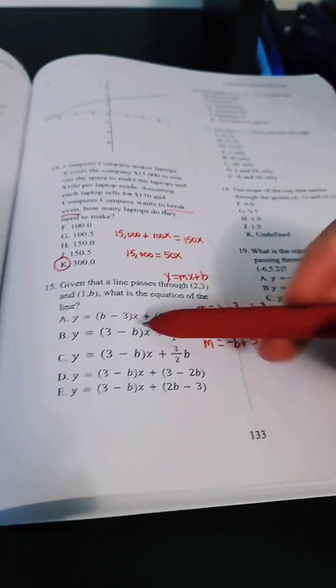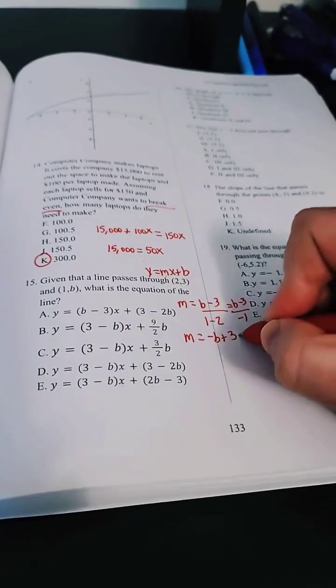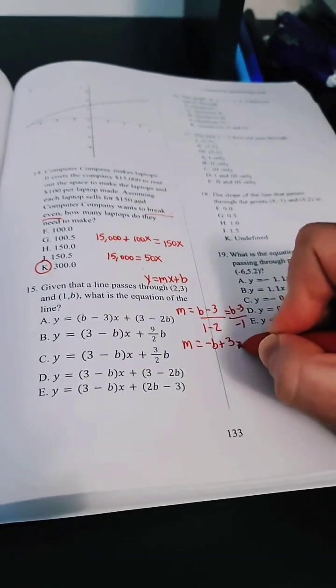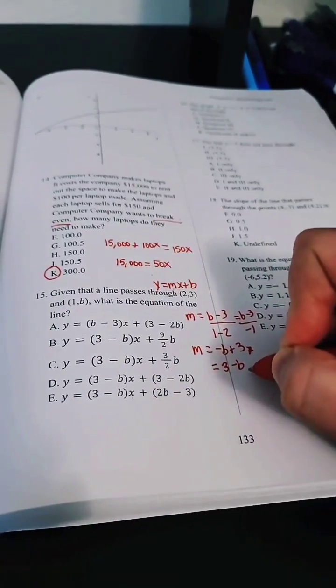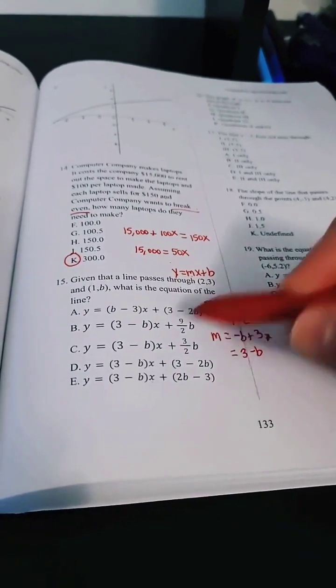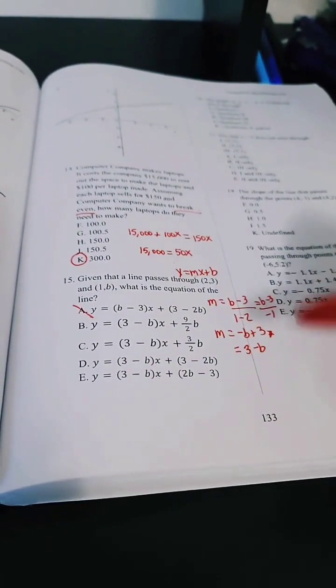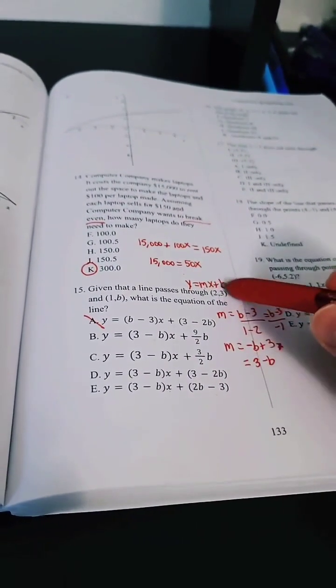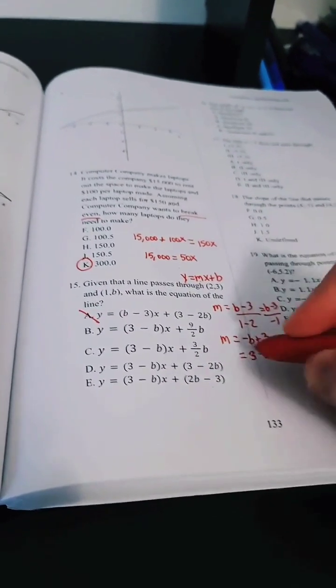Now you'll see that doesn't look like what's being multiplied by x here. It's a little bit different. That's because this is the same thing as saying, actually let me write it here so I don't get too messy. This is the same thing as saying 3 minus b. So 3 minus b is something I see in everything except a, so these are my remaining choices. Now I have to figure out what the y-intercept is to figure out which of these equations is correct.